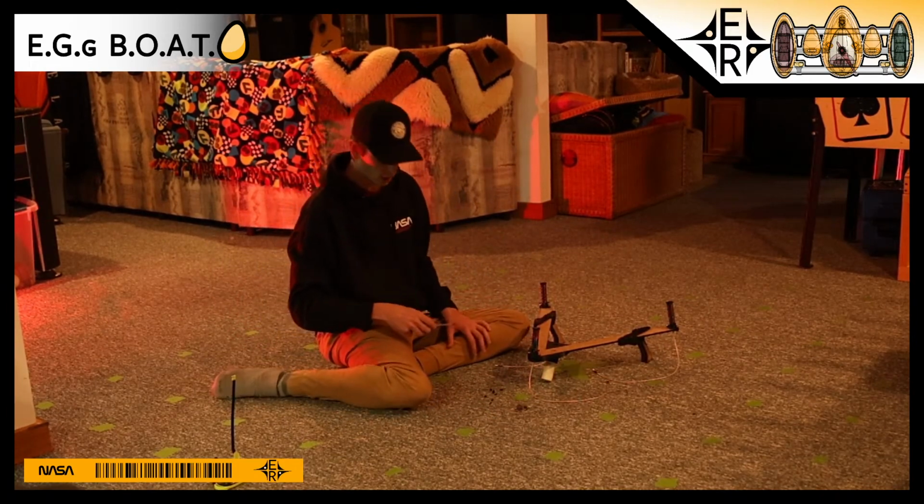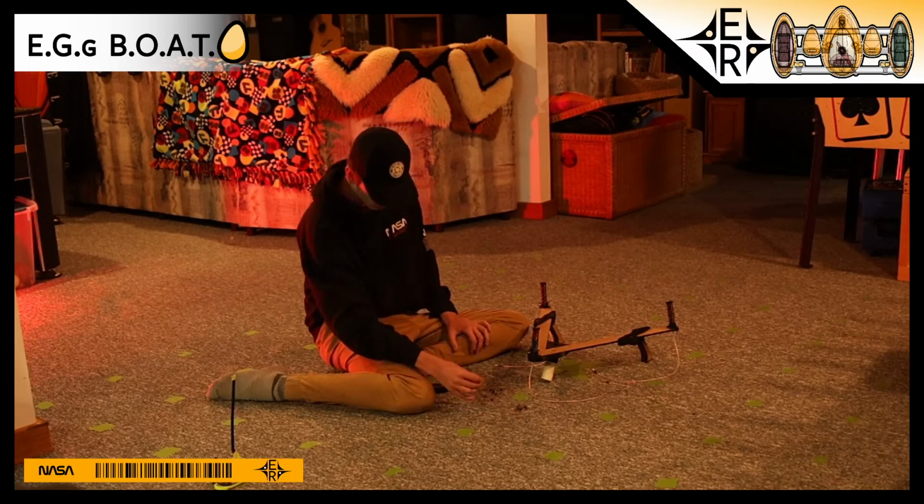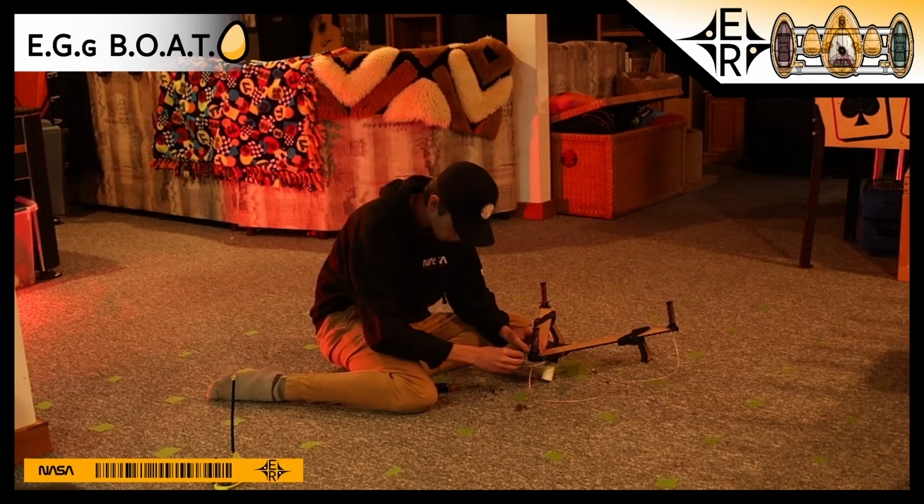Just quickly self-tapping and setting nylon screws to get these antennas in place.